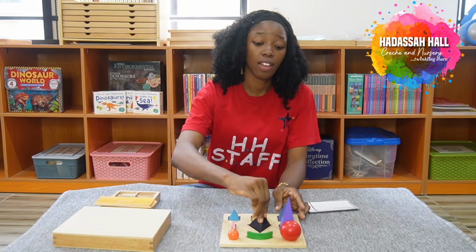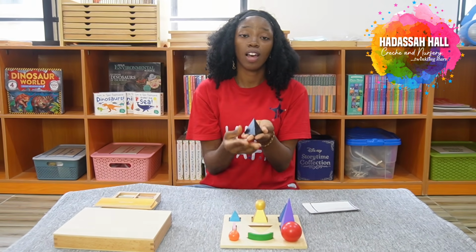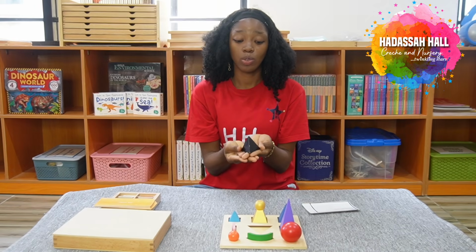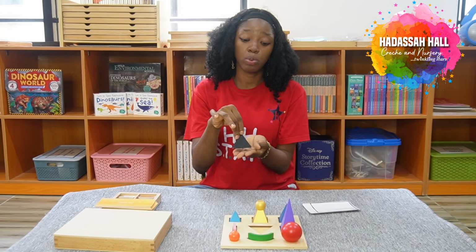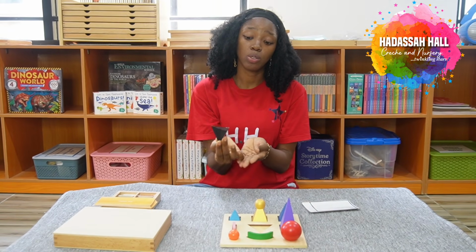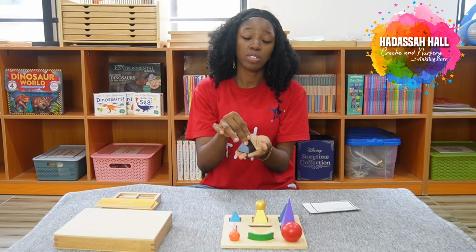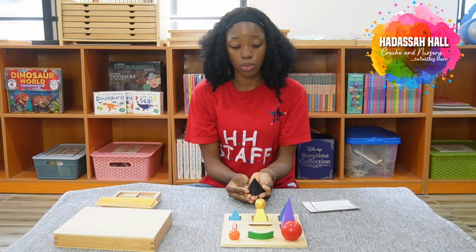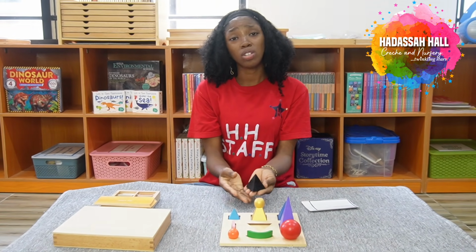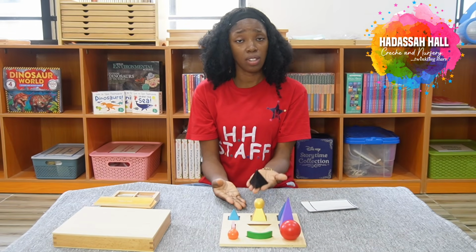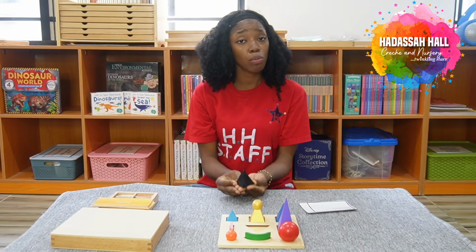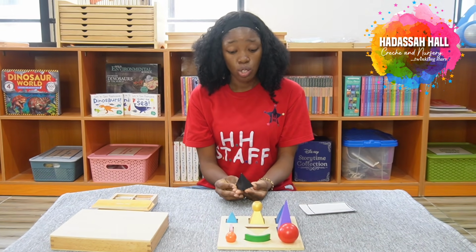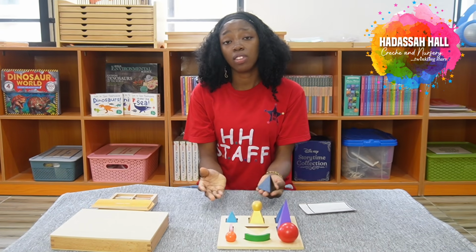That is where this comes in. This symbol represents the noun. A triangular prism represents the noun in the grammar box. It helps us to name things. You can say the noun is a naming word. It helps us to name people, to name places, to name animals, and to name things.